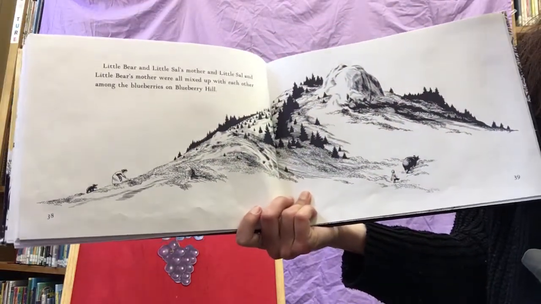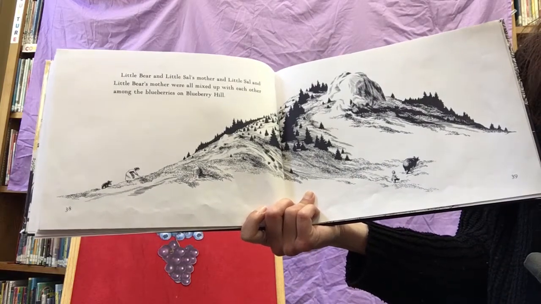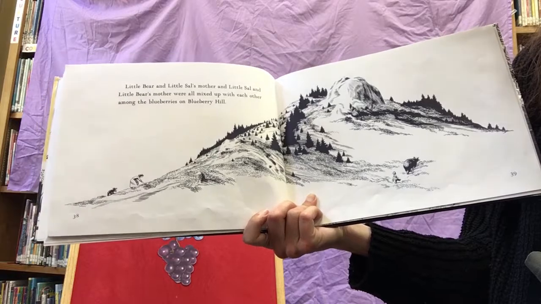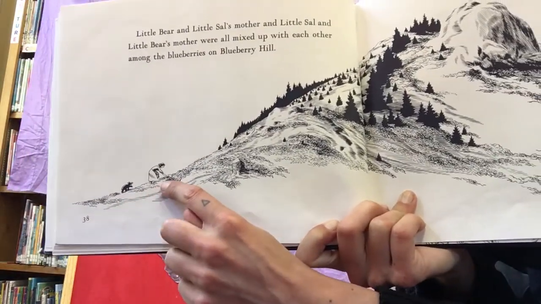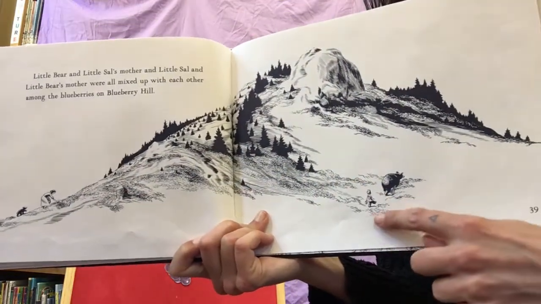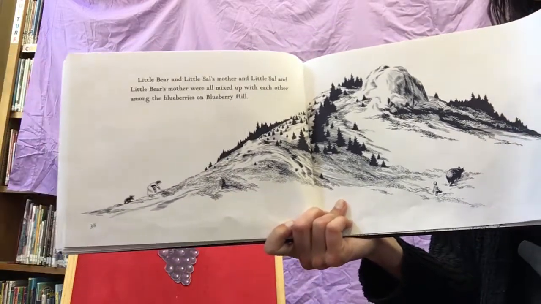Little Bear and Little Sal's mother, and Little Sal and Little Bear's mother were all mixed up with each other among the blueberries on Blueberry Hill. You see Little Bear and Little Sal's mother, and all the way over here, Little Sal and Little Bear's mother. Oops.